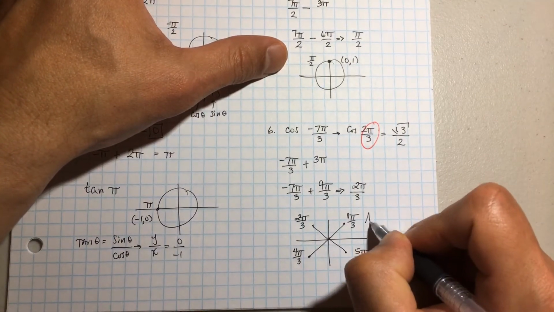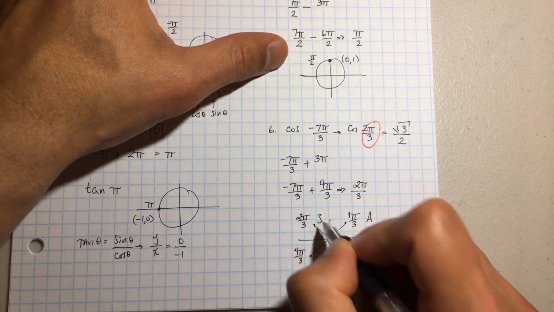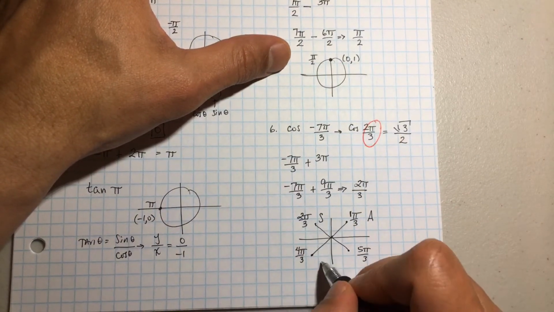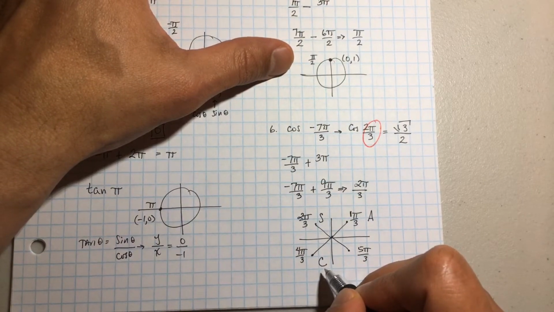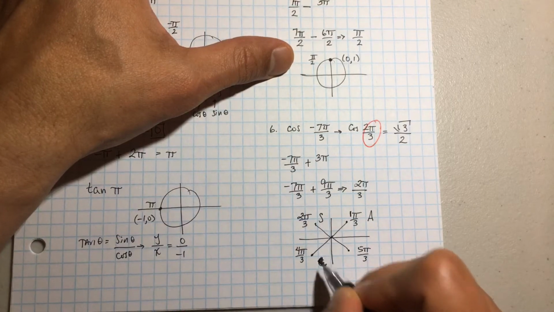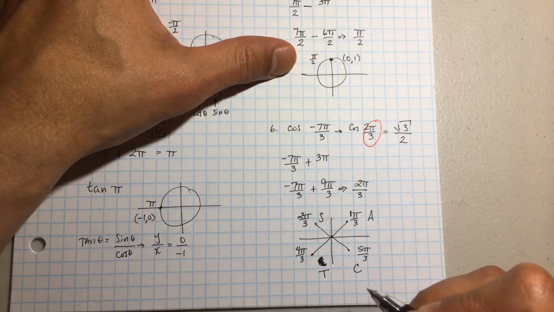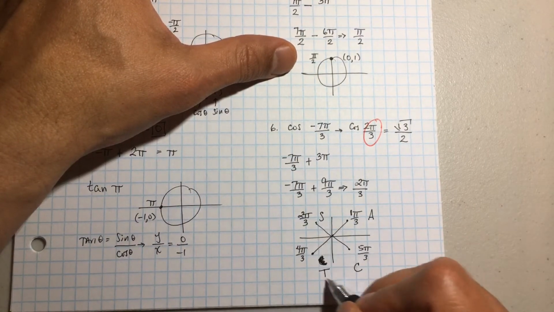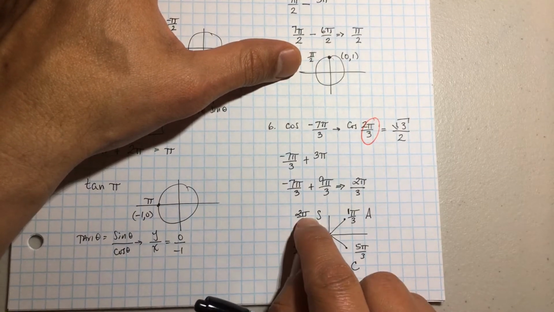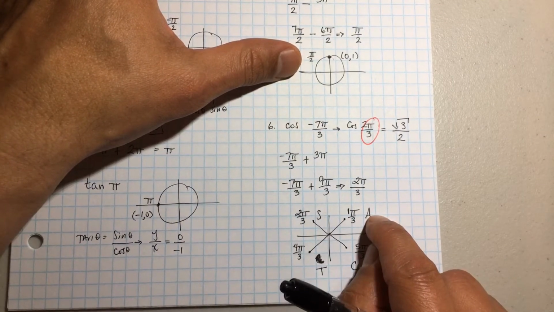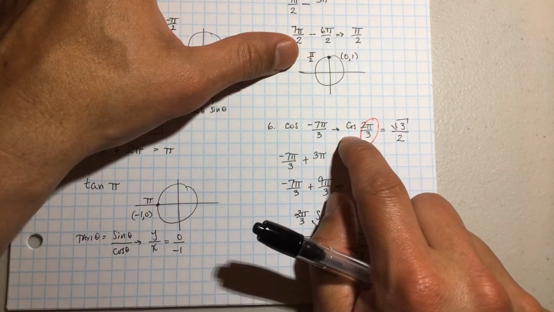So this is the first quadrant. All of the trig ratios are positive. In the second quadrant, only sine is positive. In the third, only cosine is positive. No, I'm so sorry. Jumping ahead of myself. Only tangent is positive. And the last one, only cosine is positive. All Sin Tacos. Okay? Only tangent is positive. Only sine is positive. All of them are positive. And over here, only cosine is positive. So, what's this cosine? Okay.